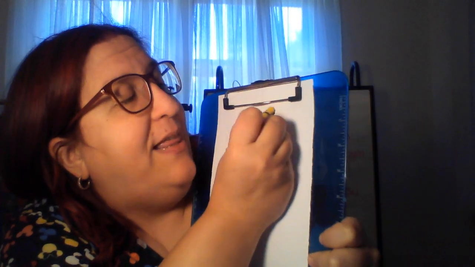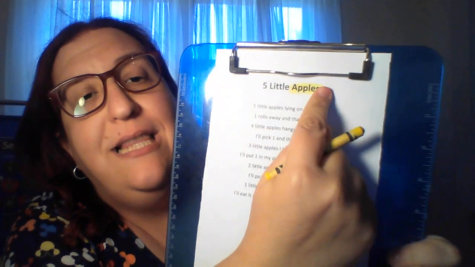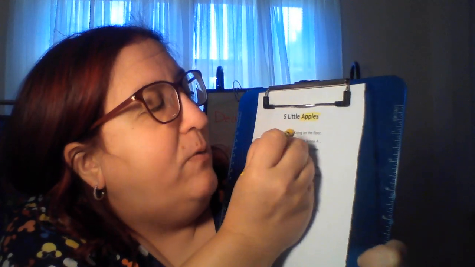The last thing we're going to do is to illustrate and find the word apple in our poem. Apple begins with A. It's right here in the title. Wherever I see the word apple, I'm going to color it in.